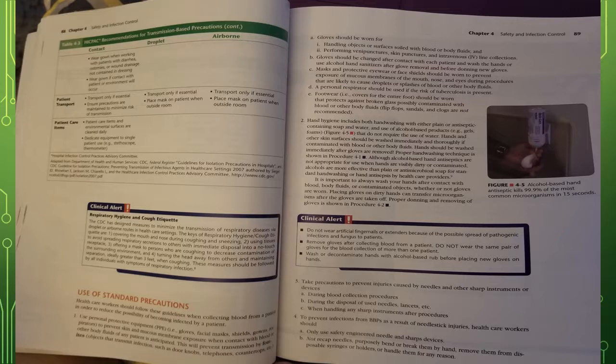Contact precautions. In patients with contact precautions, use gloves when working with patients with diarrhea, ostomies, or wound drainage not contained in dressing. Wear a gown if contact with the patient or environment will occur. For patient transport, transfer only if essential. Ensure precautions are maintained to minimize risk of transmission.